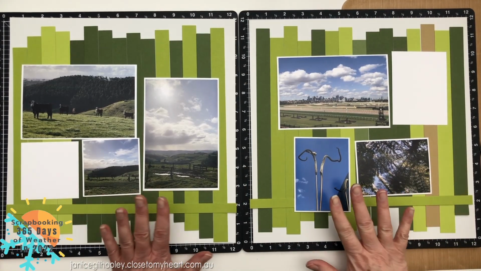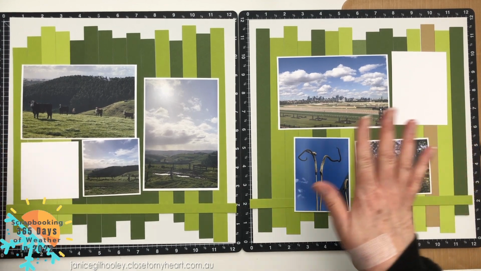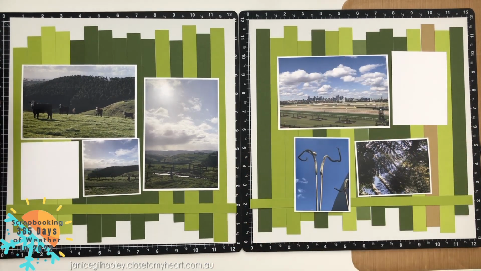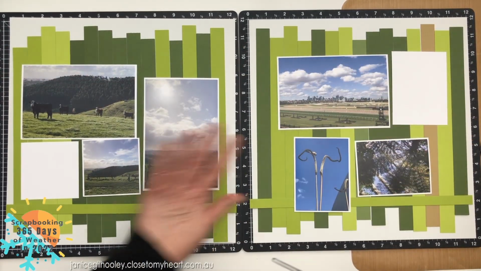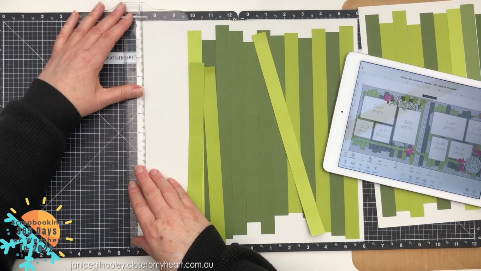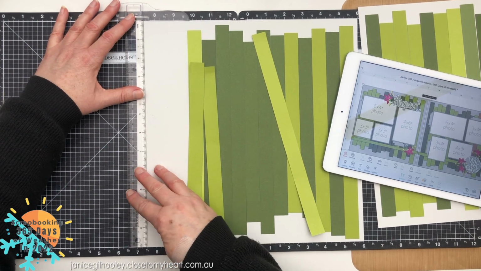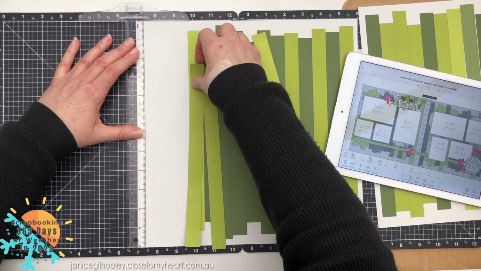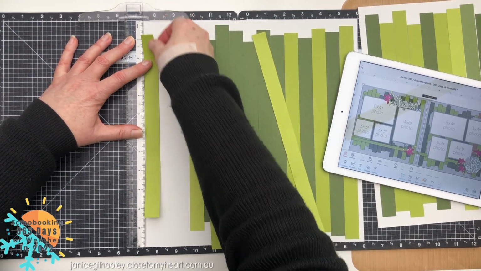So you can see I've got everything just laid out here. I'm ready to adhere everything down. I've got all the color shades going exactly how I want them. So I've got this lined up on my Versamat, and I'm just going to come in about 3/8 of an inch and stick my first piece down.